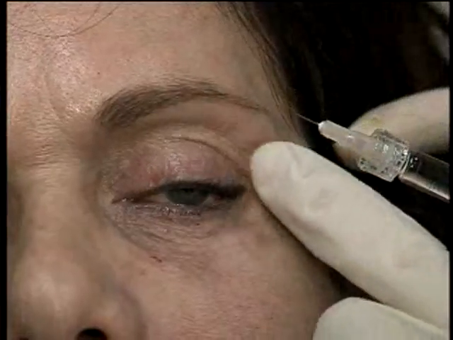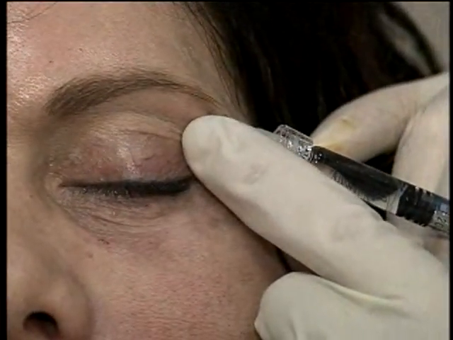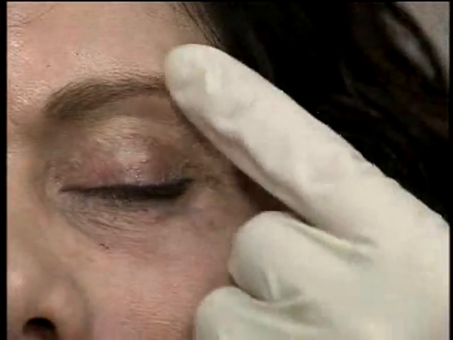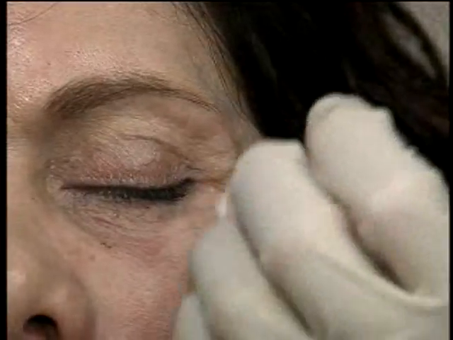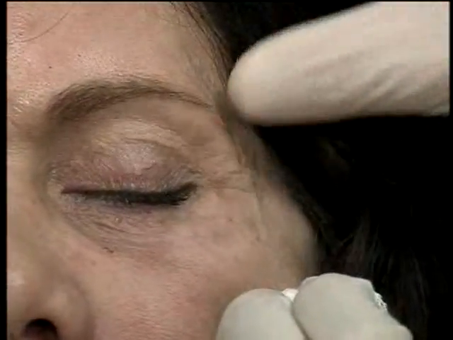You don't require a lot in this area in order to get a nice look. In fact, too much gives a very masculine look. So just under a little bit of the tail of the brow, staying lateral, will give a little lift to the brow.